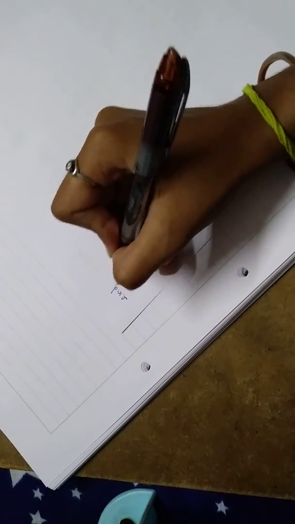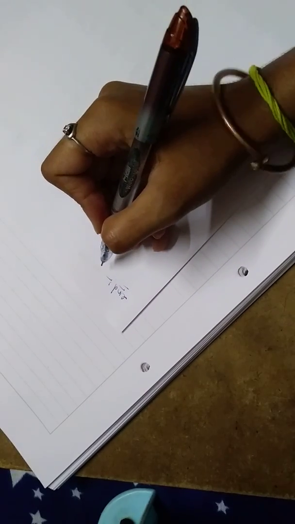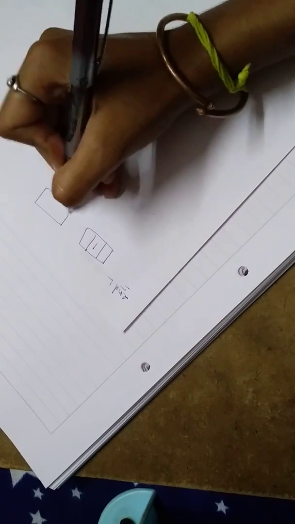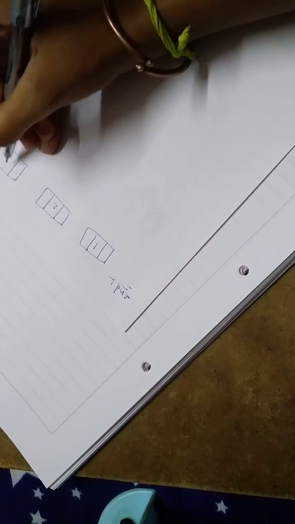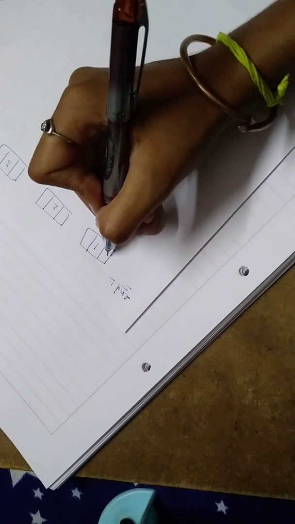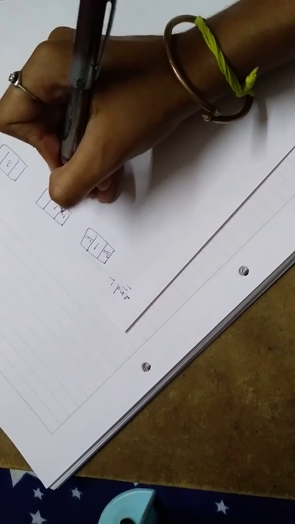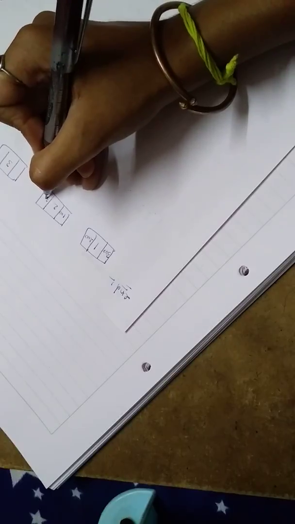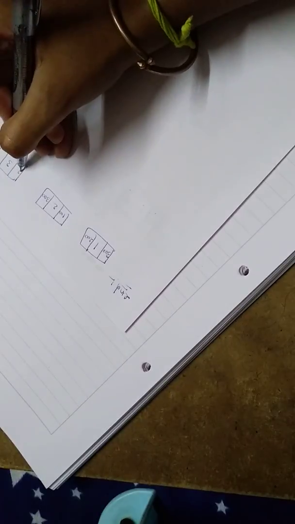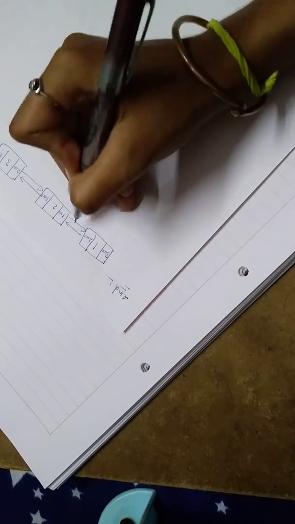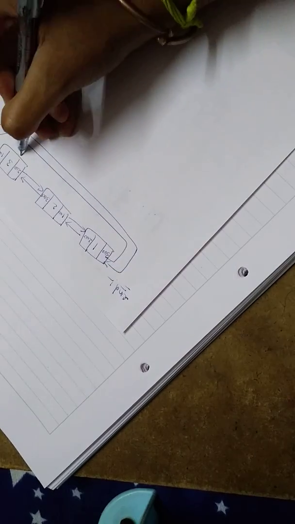Now deletion at the end. Let us consider 1, 2, 3. This is 300, 200, this is 100. Now we have to delete this end node.